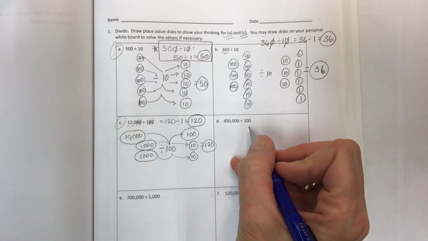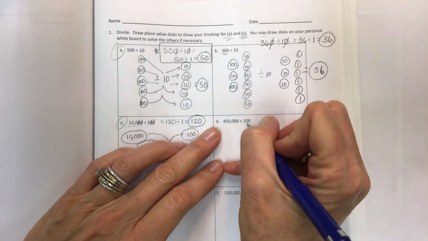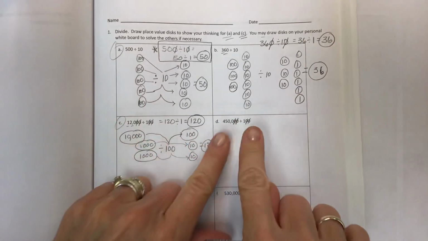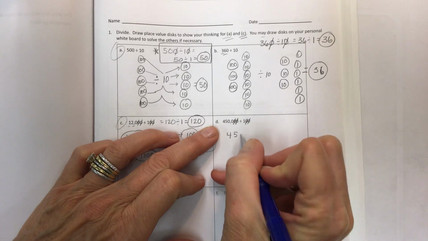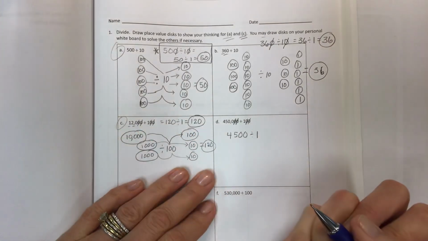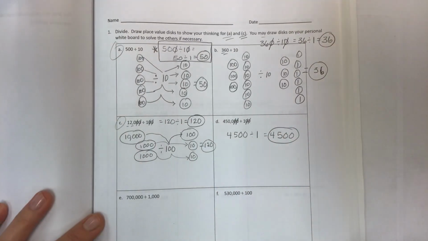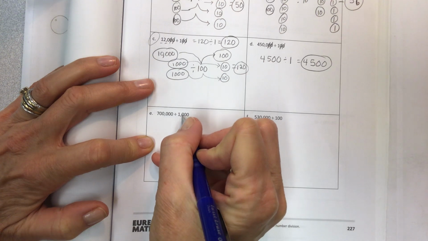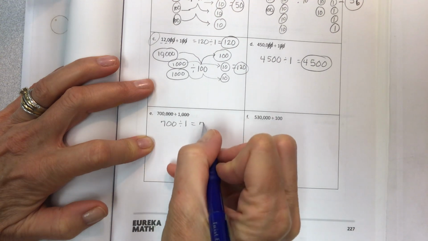let's just move into finding the matching zeros and rewrite the problem that we have left. So if I have a pair of zeros here, 2, then I have 2 here. I can divide both sides by 100 and end up with 4,500 divided by 1 for 4,500. Okay? And then how about at the bottom here? How many zeros do I have that match here? Well, I have 3 here and 3 here. So that would leave me with 700 divided by 1 for 700.